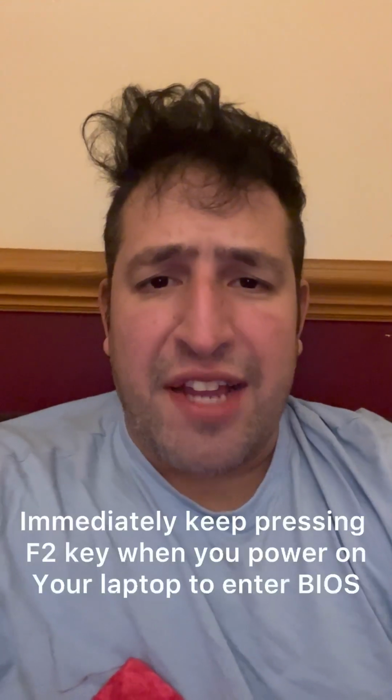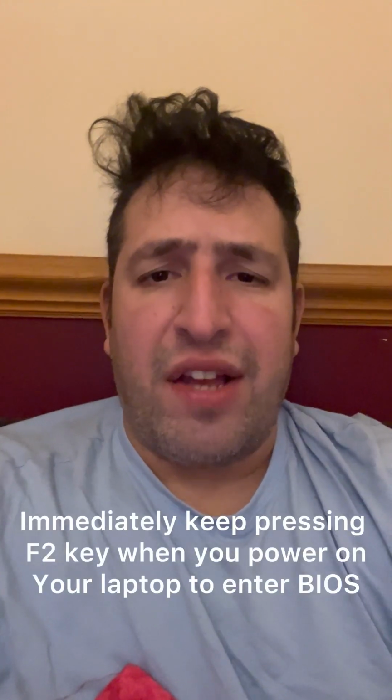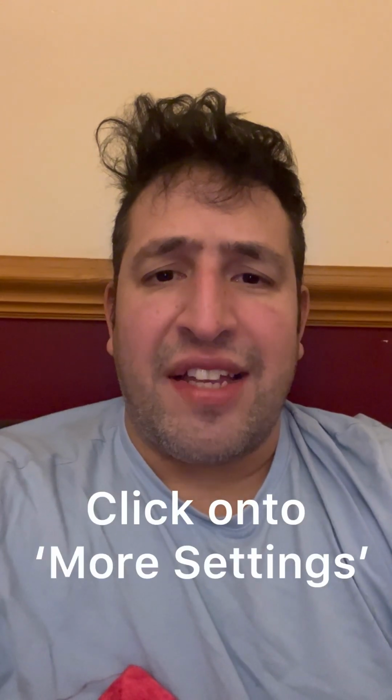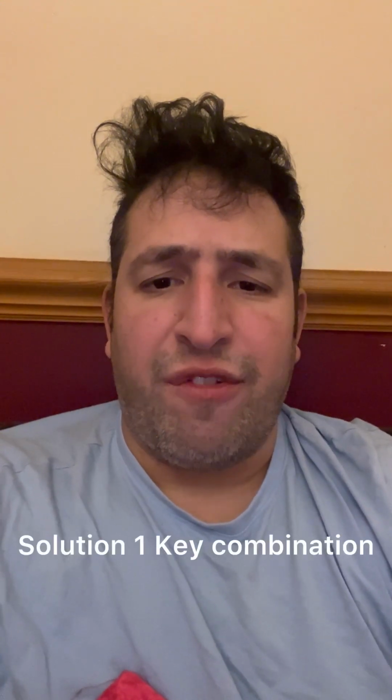So I want you to power on your laptop, or if it's restarting Windows, then let it restart or power on your laptop. Keep tapping F2 key to get into BIOS, UEFI. Once you're in BIOS, you need to go to more settings, and then this is where you need to enter the key combination. I will leave it on the screen. Follow the instructions.